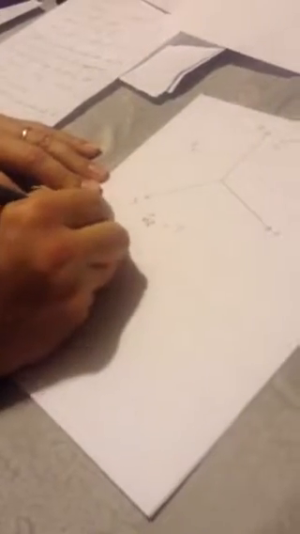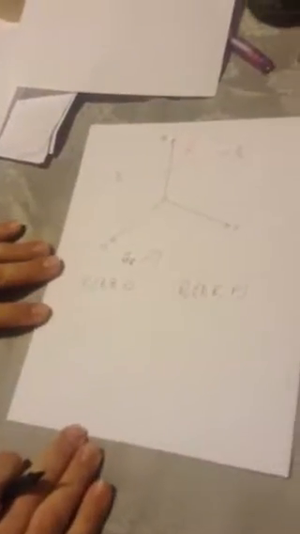Let's say point 1 has coordinates in 3D space, coordinates A, B, and C, and point 2 has coordinates D, E, F. Two points in 3D space.